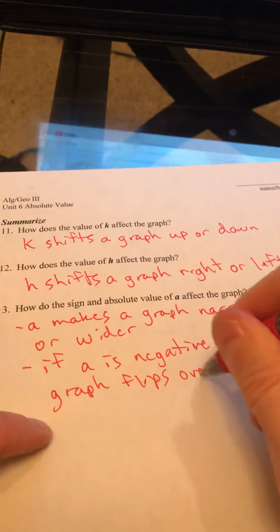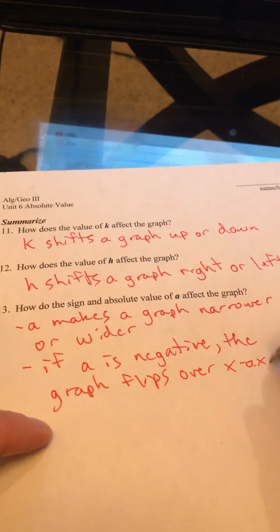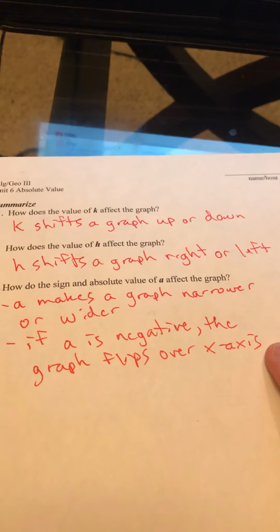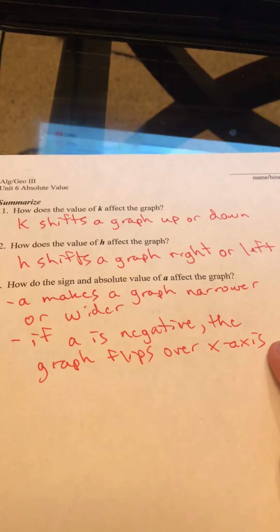So there is one final assignment on Schoology for 6.5. One of the things that it does say, since we are not actually in school, you do not need to worry about submitting graphs. It's just going to talk about what's the vertex, is it a maximum or a minimum, what are domains and ranges, but again, you do not actually have to turn in any graphs. So again, that's available on Schoology.